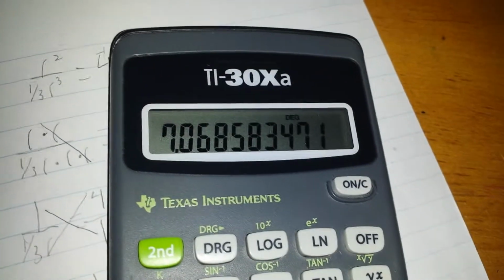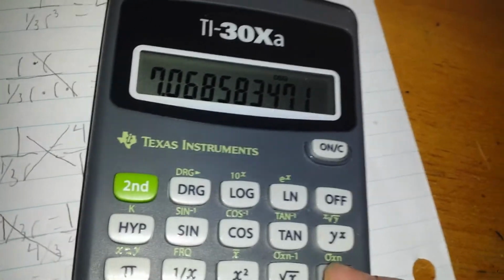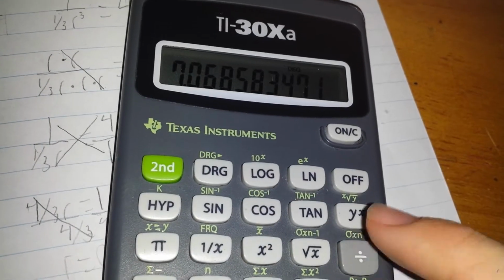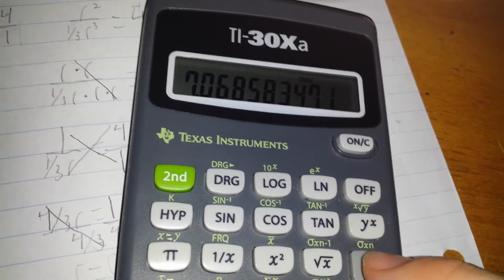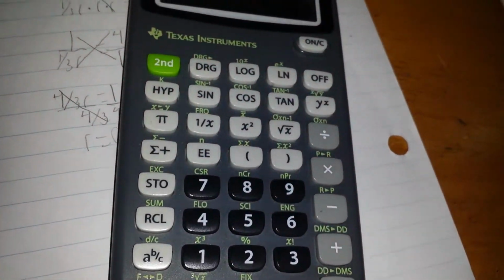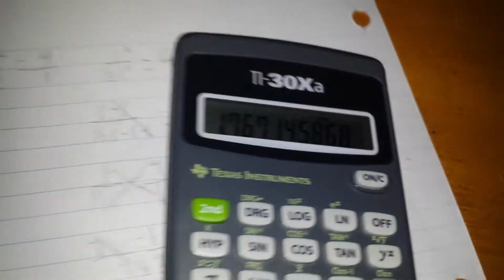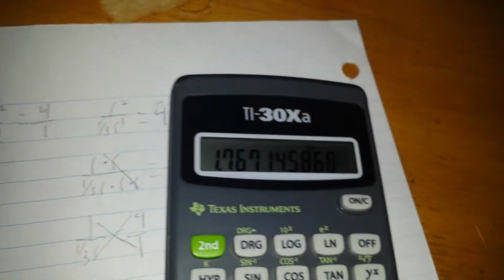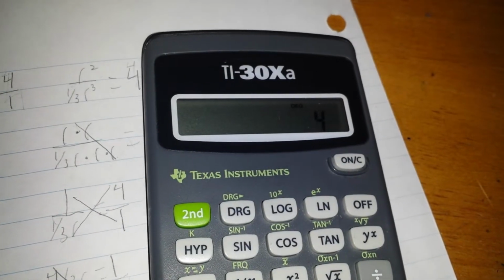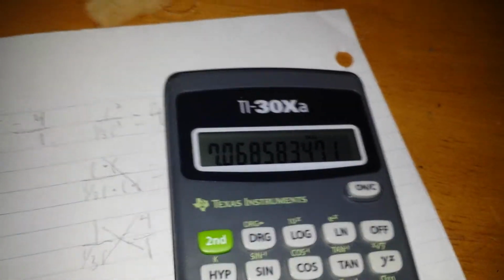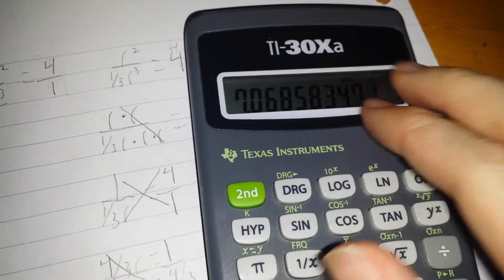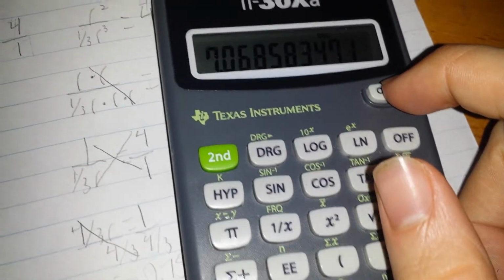So then, if the surface area, according to this ratio, is supposed to be 4 times the volume, then if we divide this by 4, we're supposed to get the volume. If we divide this by 4, we get approximately 1.8. So let's write that down. Actually, we don't need to multiply by 4 again to get the surface area back. Sorry about that.